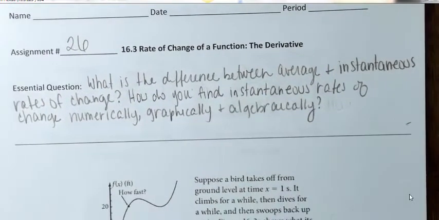And your essential question: what is the difference between average and instantaneous rates of change? How do you find instantaneous rates of change numerically, graphically, and algebraically? And there's a whole lot that's going on in this lesson, so it's going to take a while. We're going to split this up over a couple days.